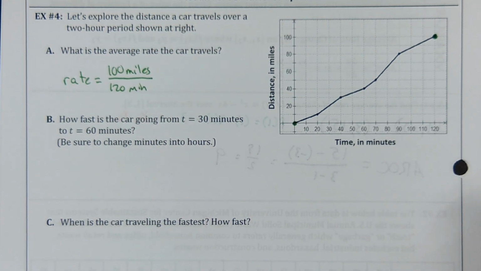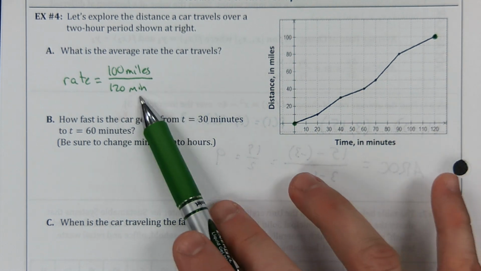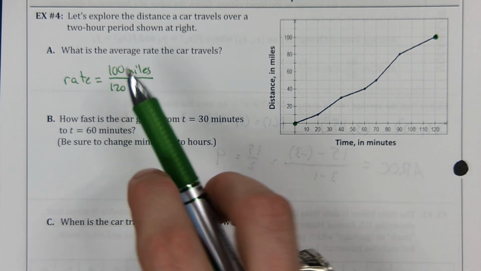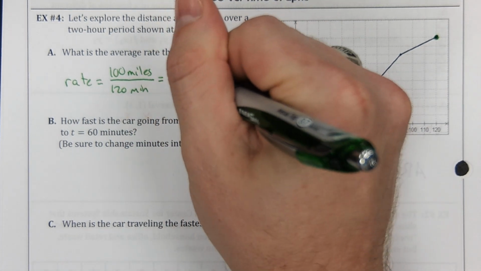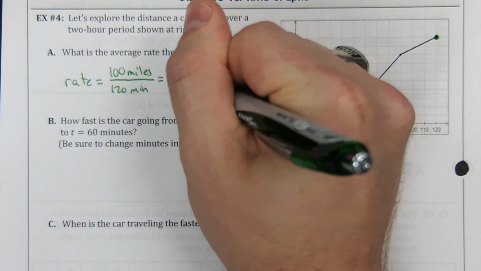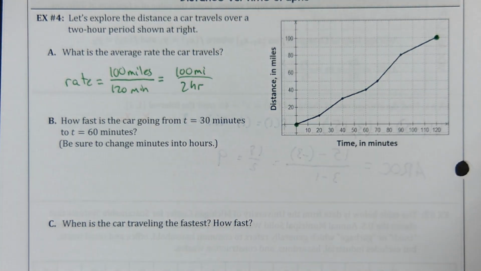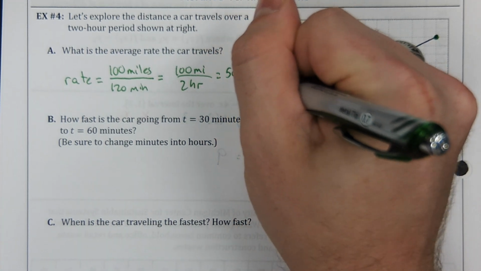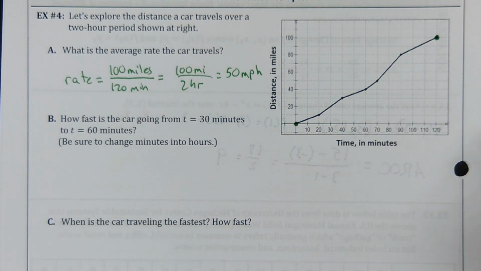When you describe someone's velocity or speed, do you say your time measurements in minutes? No. How do we do speeds? Per hours, right? Yeah. So how many hours is 120 minutes? 2 hours. 100 over 2 is 50. That's the average rate. 50 miles per hour.